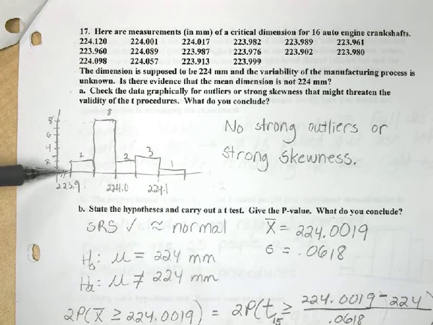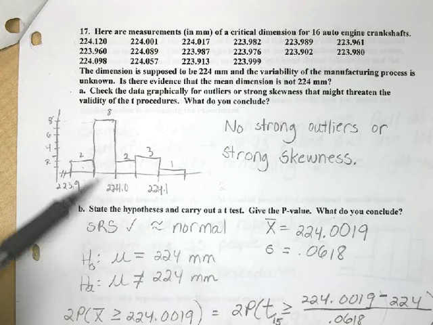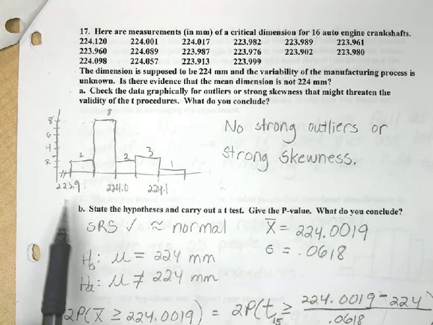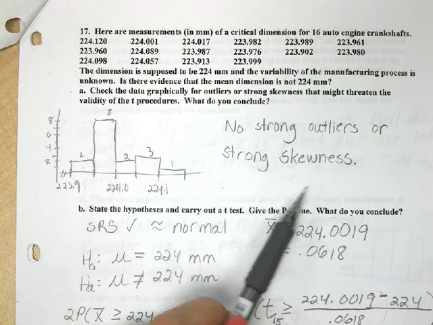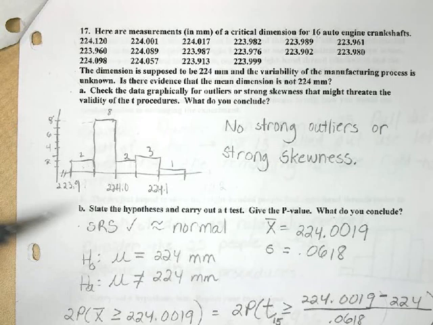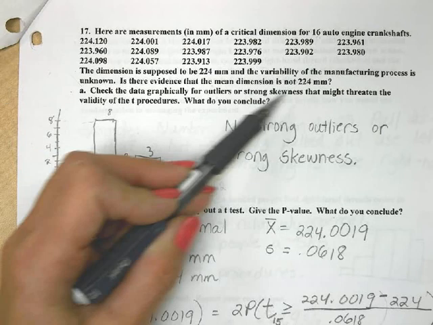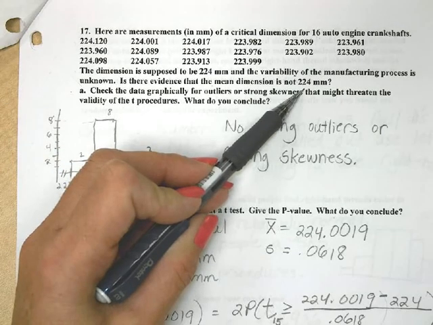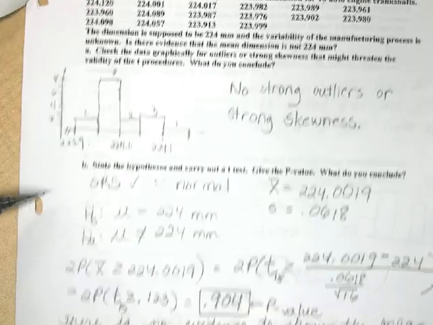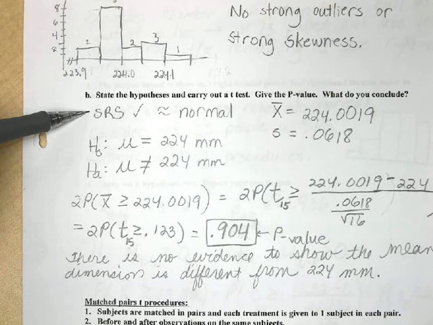Now, there's a little bit of skewness off to the right, but it's not terribly bad, and this test actually is pretty reasonable even if I have relatively small sample sizes. As long as I don't have extreme outliers and strong skewness, this test for doing hypothesis testing and confidence intervals is actually quite accurate. So secondly, I want to find out, is there evidence that the mean dimension is not 224 millimeters? So we're going to do a hypothesis test. Now, there are some assumptions that we do want. We want these to be coming from a simple random sample.